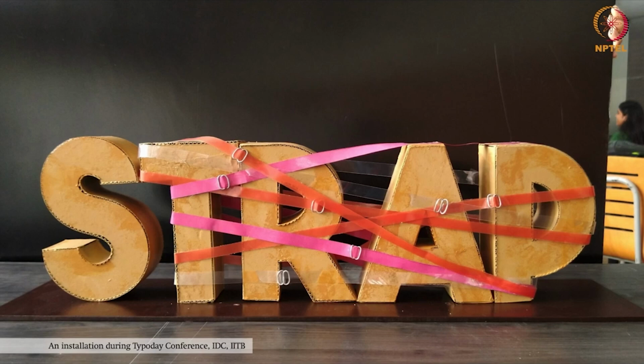So with all these examples, it is clear that typography can be very expressive and experiential, and overall effectiveness depends on how creatively the letters are treated. On your screen you will see there is one example where it says strap, and the treatment to the letter and letterform kind of reflect the same thing.